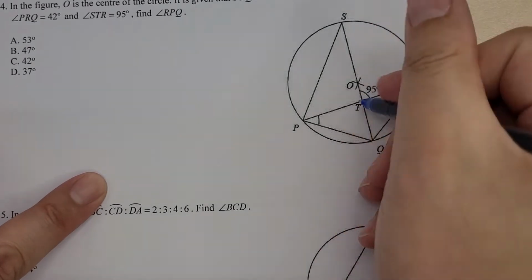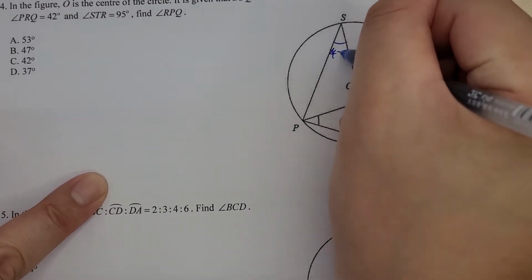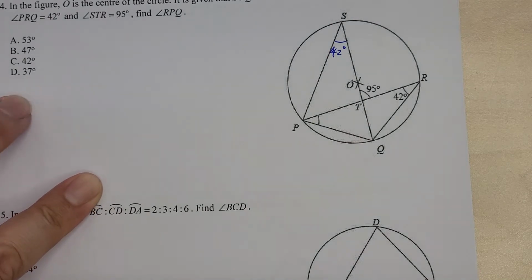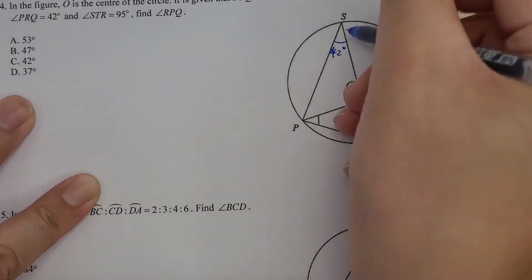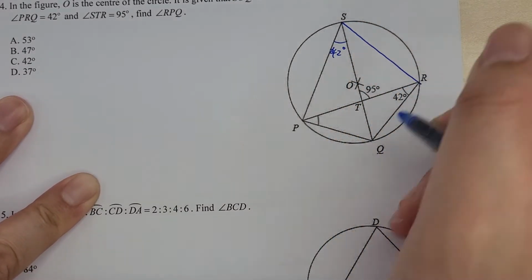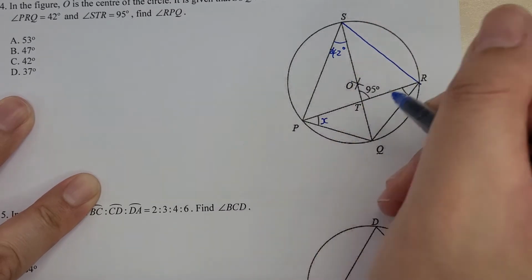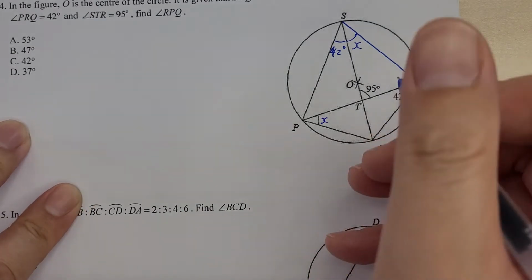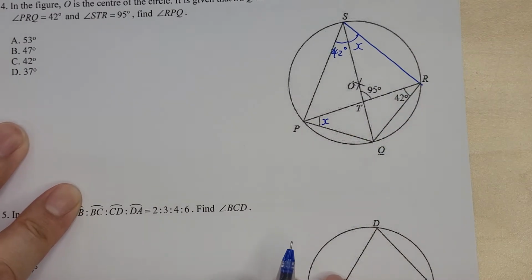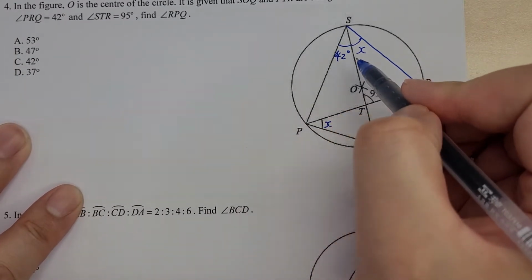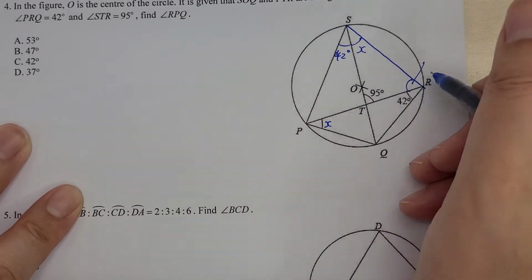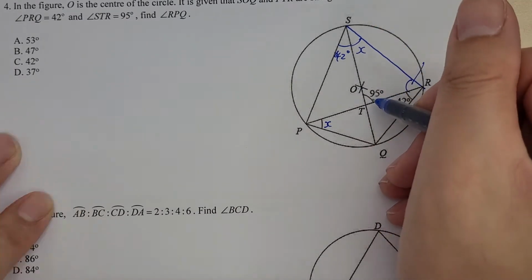question like this. First one, you know that is 42 degrees. And then you can consider this line. We call this one unknown x, and this is also x. Then we can try to find as many angles as you can. Then that's 42 degrees, and that is 180 degrees minus x minus 95 degrees.